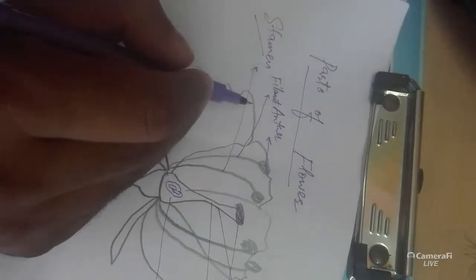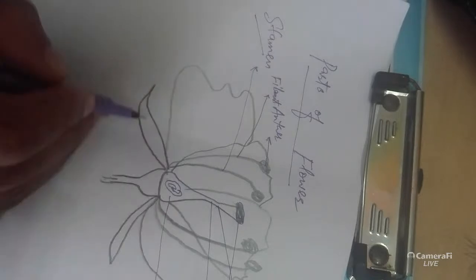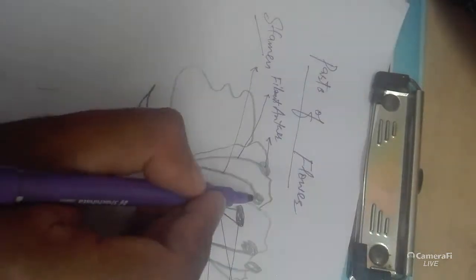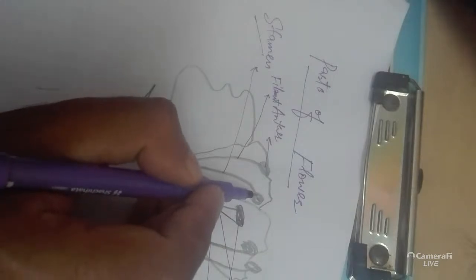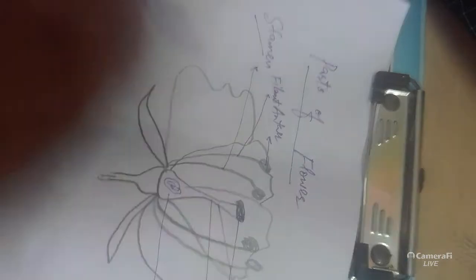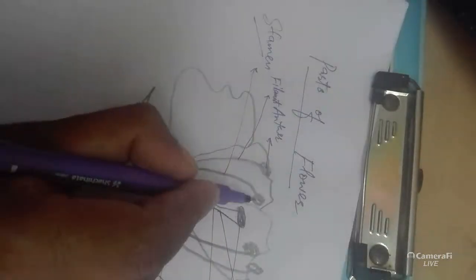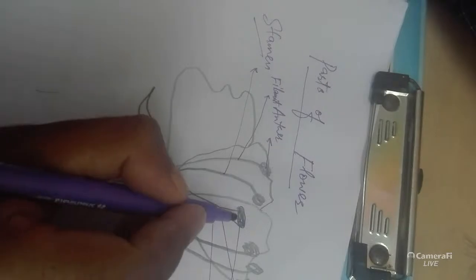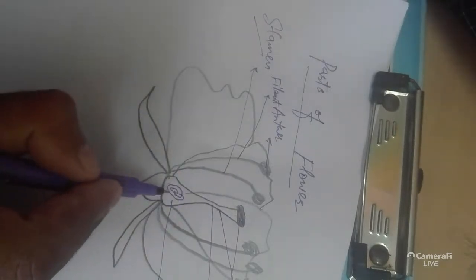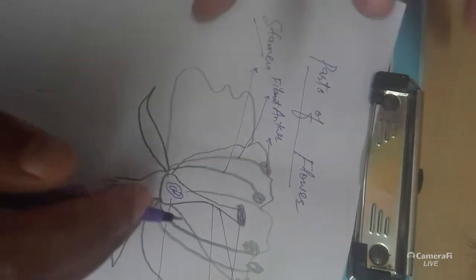This anther and filament are attached to the base of the ovary. All the pollen, which contains the male gamete, comes from the anther only. The male gamete has to go from the anther to the stigma, and finally it has to reach the ovary where we have the egg cell, where fertilization will take place.